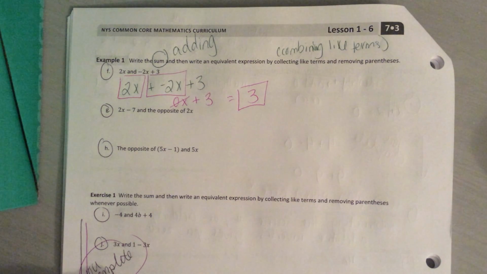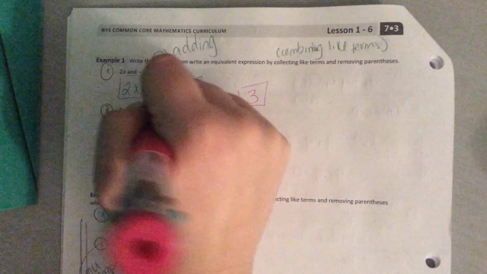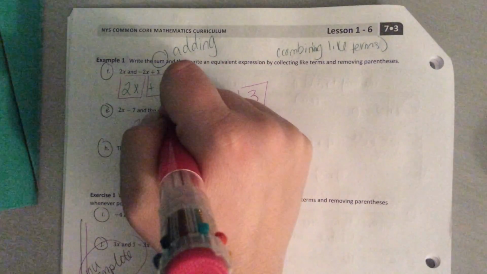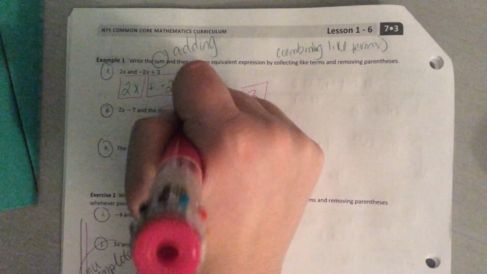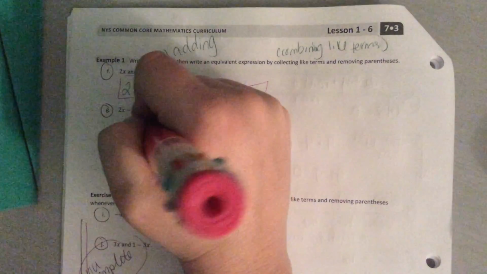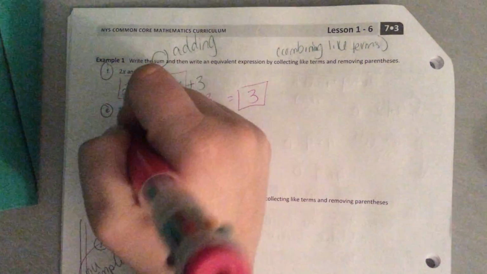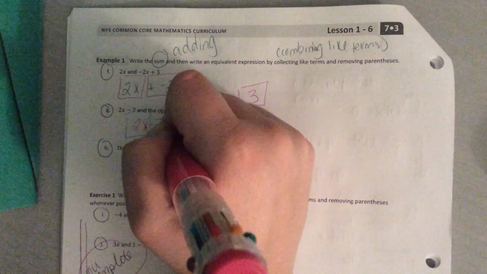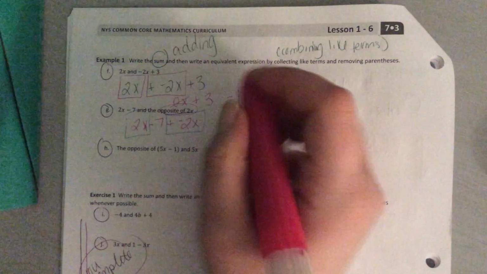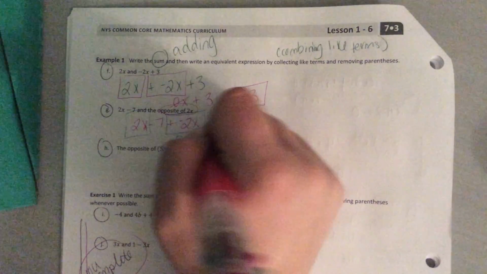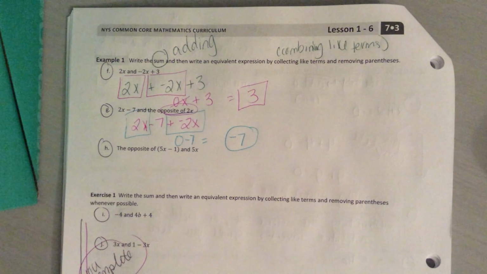G, 2x minus 7 and the opposite of 2x. So 2x minus 7 and the opposite of 2x is going to be plus a negative 2x because it said to add them, find the sum. So now like terms. We have 2x plus negative 2x again, which is 0x or 0. And then you have minus 7. So it's just that negative 7.